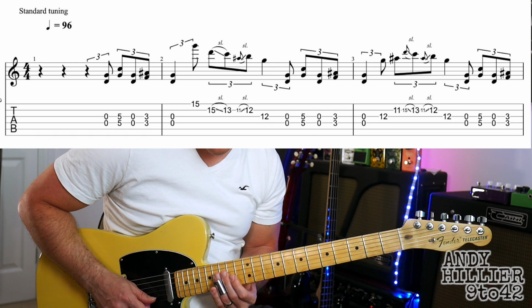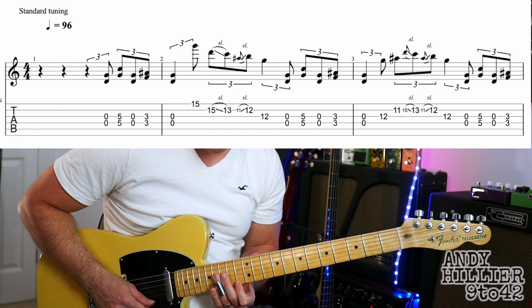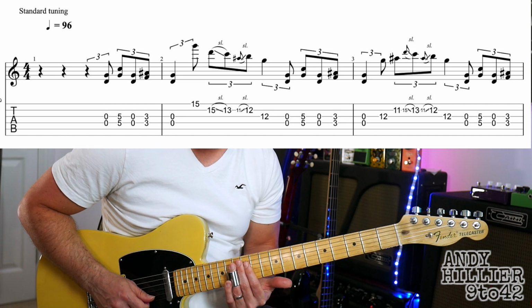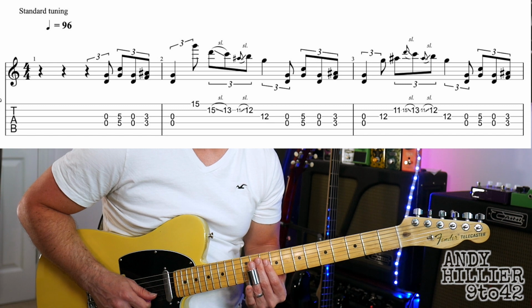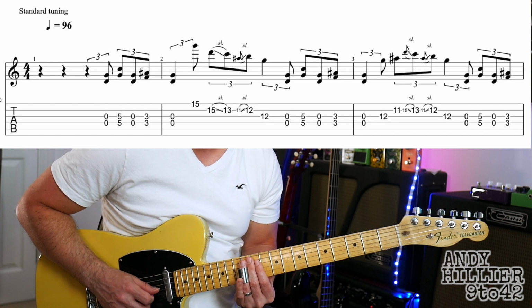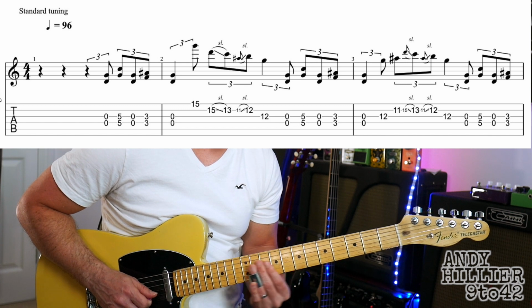And then the first little melody phrase goes E15, and then you can do a slide from 15 down to 13 on the B string. And then we're going to do a quick slide from fret 11 to 12, just real straight into it, and then G12. So from the beginning you've got this.